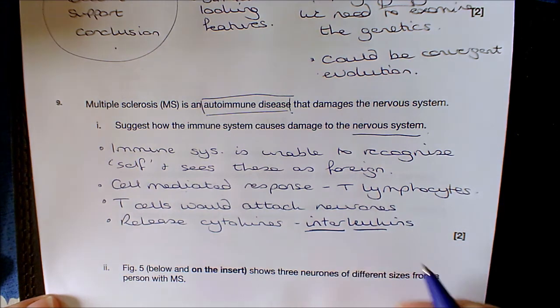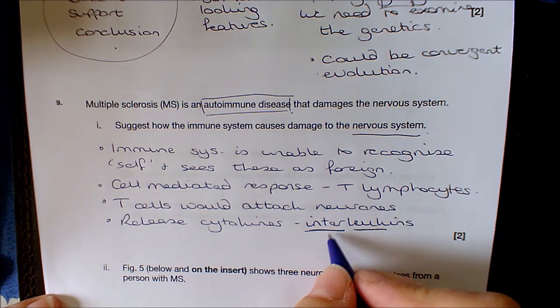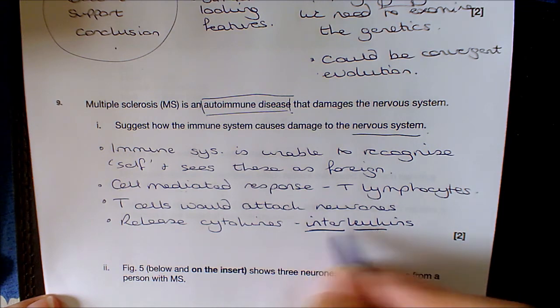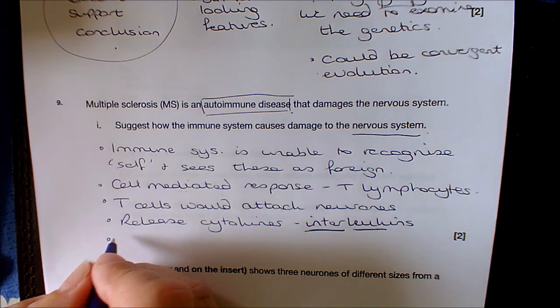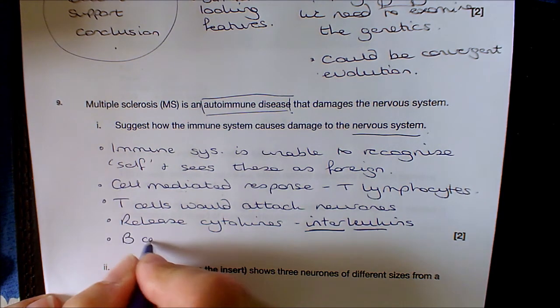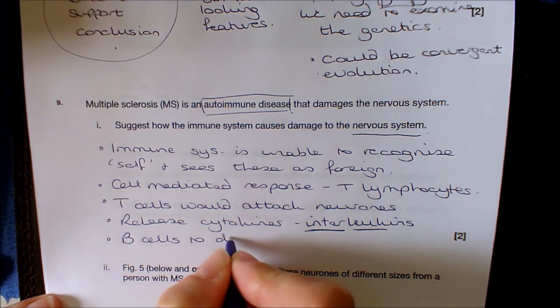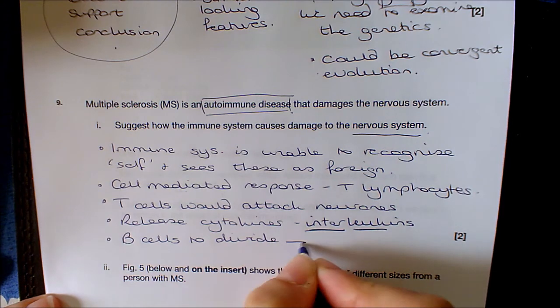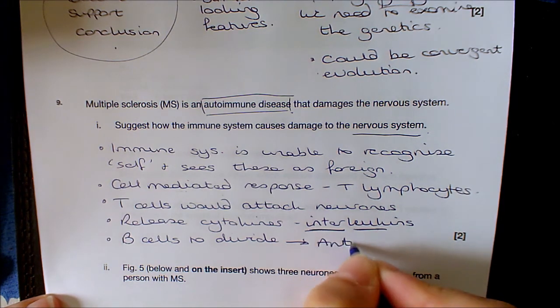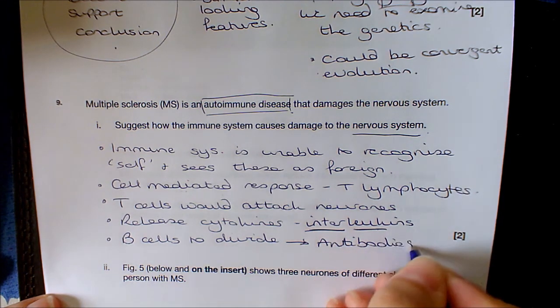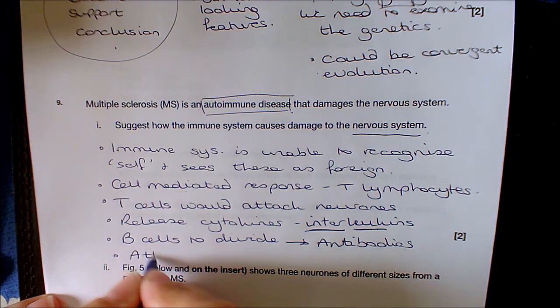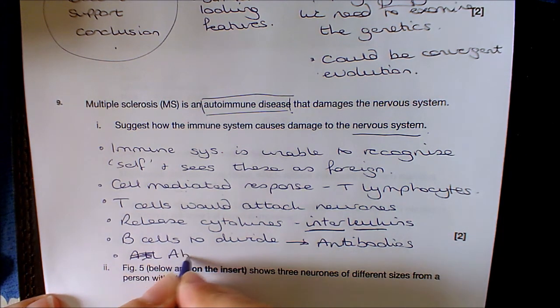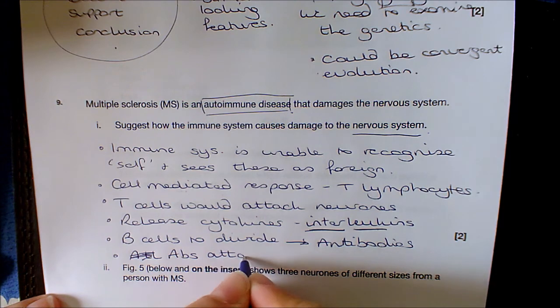Leukins, we're referring there to leukocytes, which are white blood cells. So we're looking at chemicals being released between white blood cells. We've got some signalling going on there. And what that does is it stimulates B cells to divide, and they then produce antibodies, and those antibodies attack the neuron.